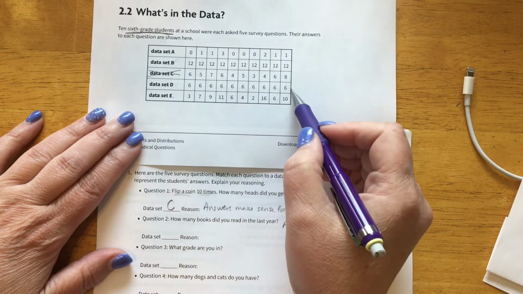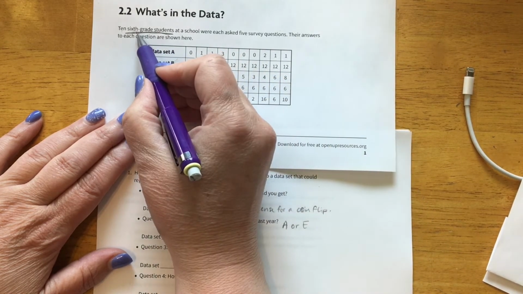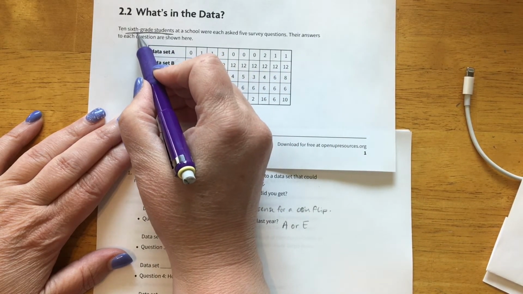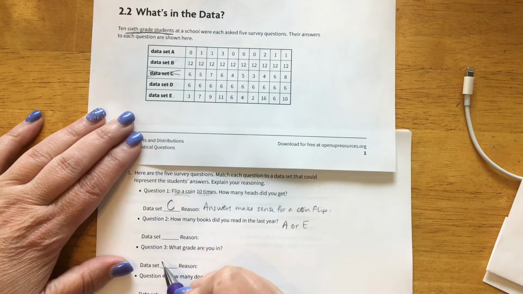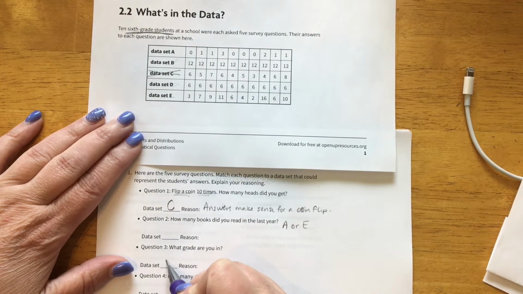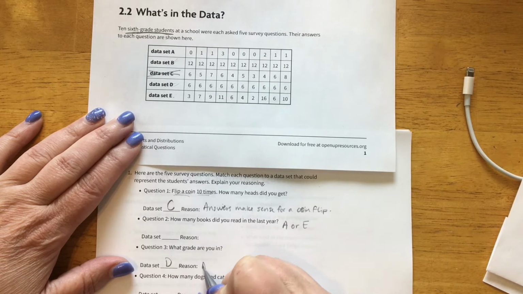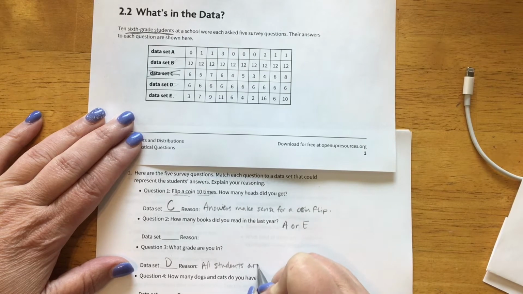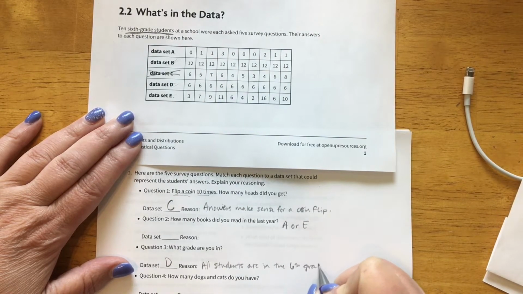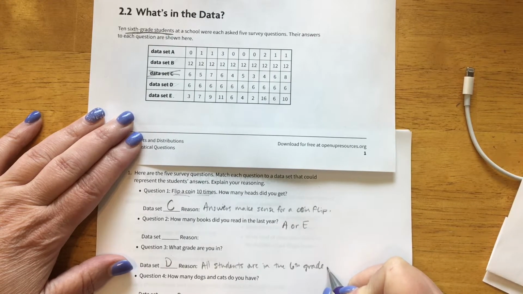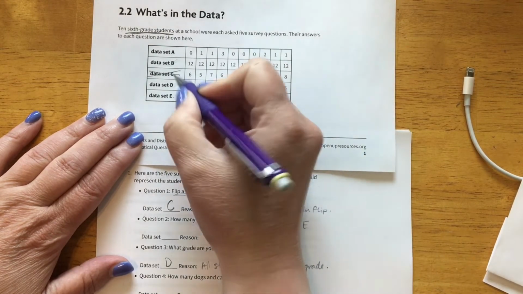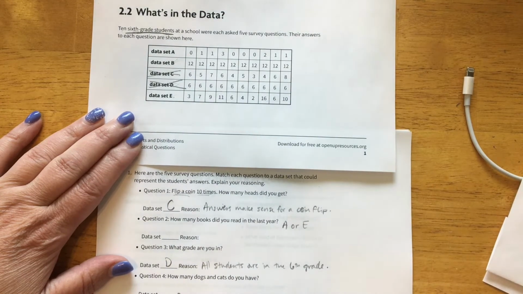Data set D is the only one that could be because it told us we only asked 6th grade students. So question number 3 is definitely data set D, right? Because all students are in the 6th grade. Okay? So question number 3, set D is now done.